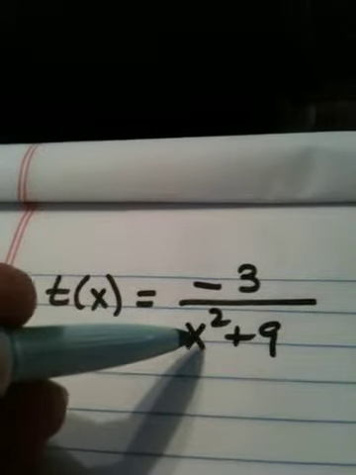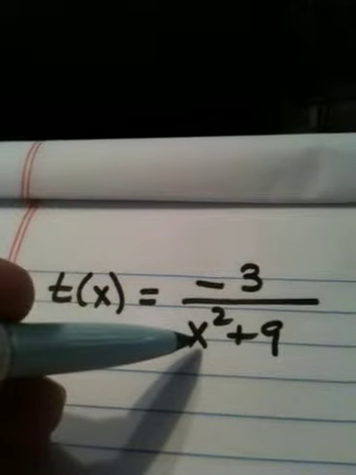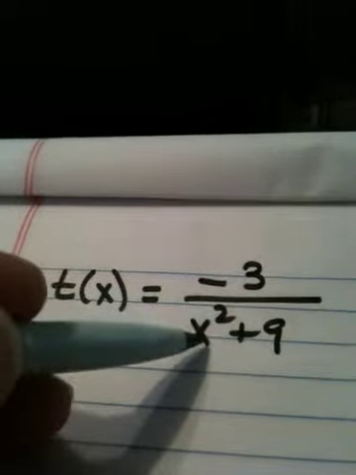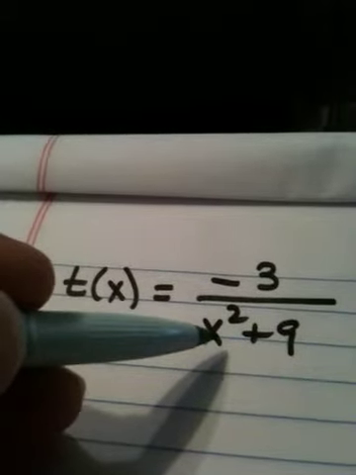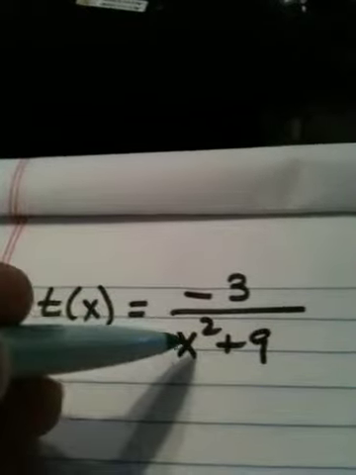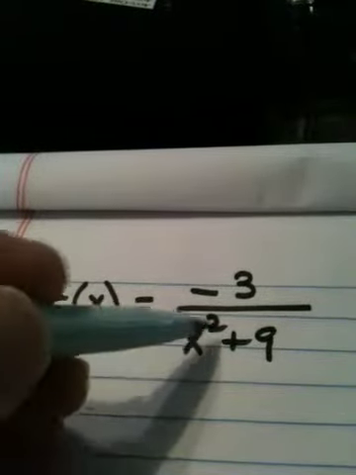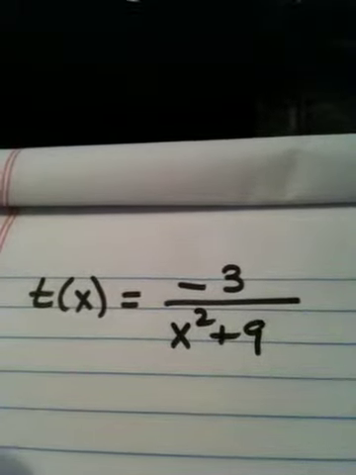If I took any number you wanted to and I squared it, take any real number you can think of and square it. Just go ahead and do it. Take a number in your mind and square it. And now add 9 to it. Is your answer equal to 0?